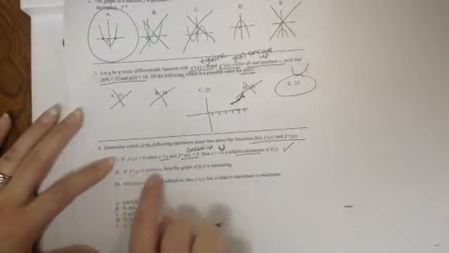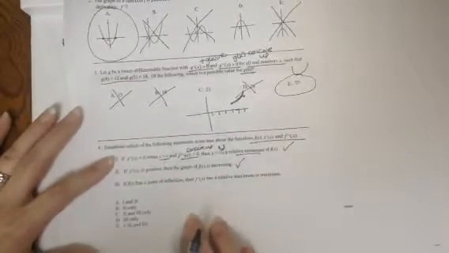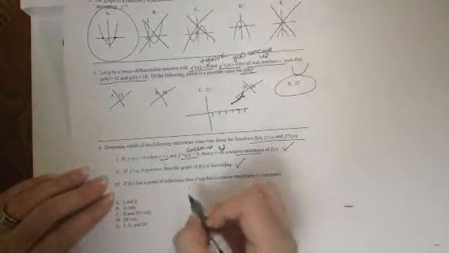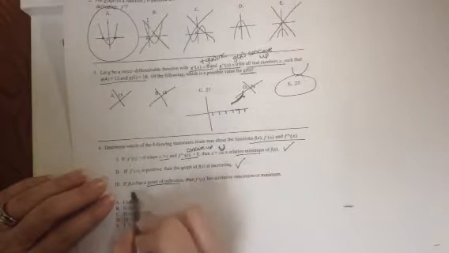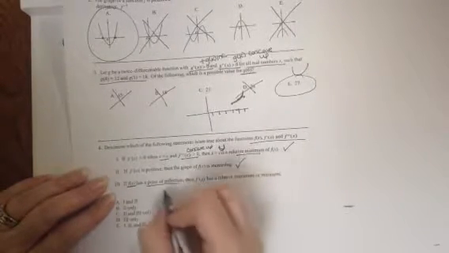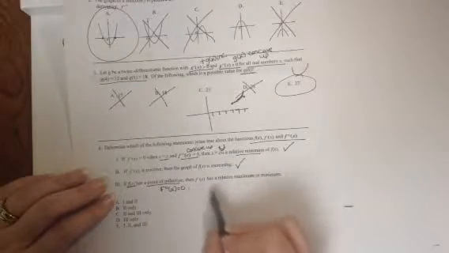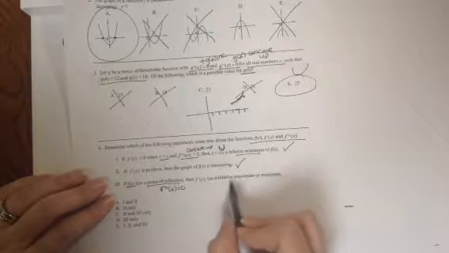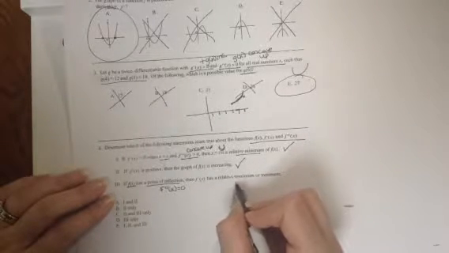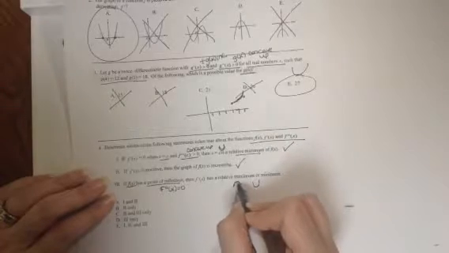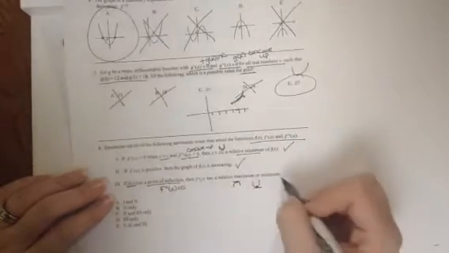If the first derivative is positive, then the original graph is increasing. That's true. We've been doing that for several weeks. If f of x has a point of inflection, then the first derivative has a relative max or min. So let's think about that. If it has a point of inflection in the original function, that's when the second derivative equals 0. Well, the second derivative equals 0 where the first derivative has a max or min, because if the graph of the first derivative has a max or a min, the slope right there would be 0. So this is also true.